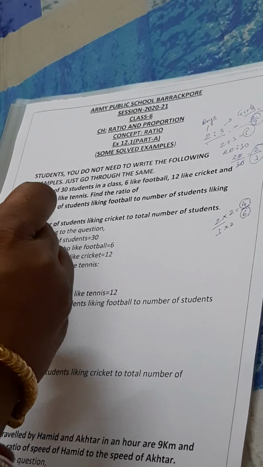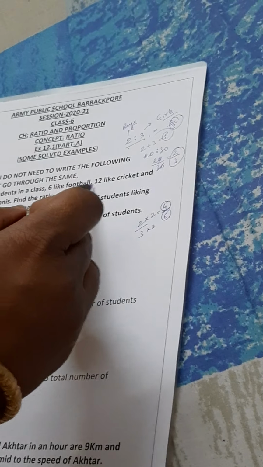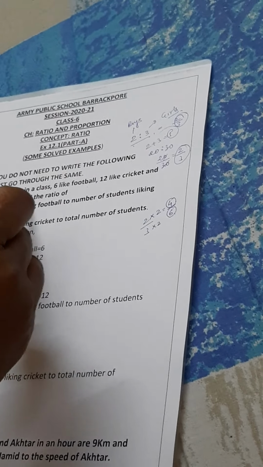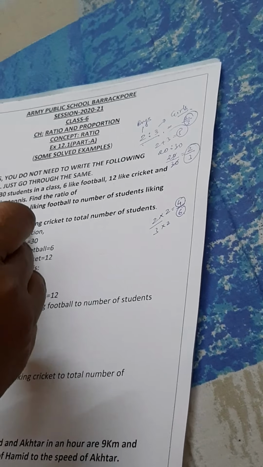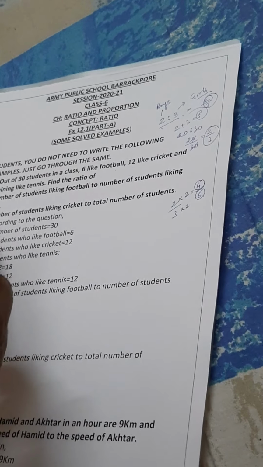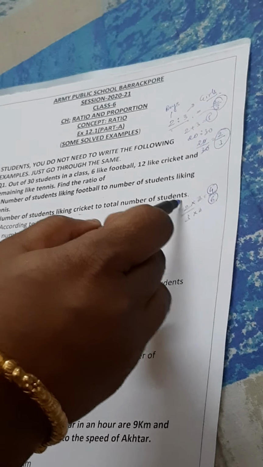Question number 1 is, out of 30 students in a class, 6 like football, 12 like cricket and the remaining like tennis. Find the ratio of number of students liking football to the number of students liking tennis, and B part is number of students liking cricket to total number of students.